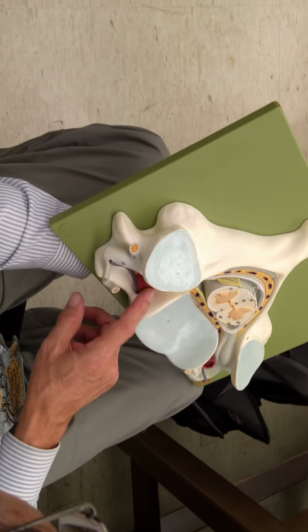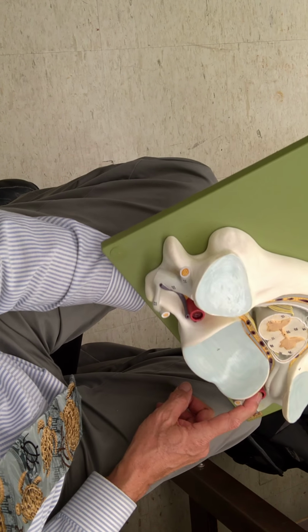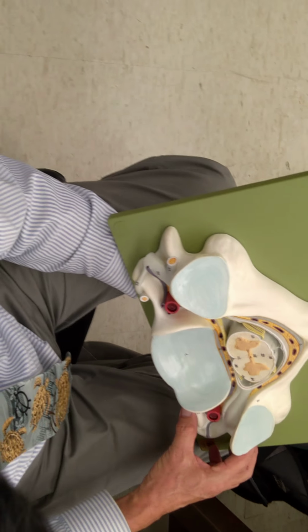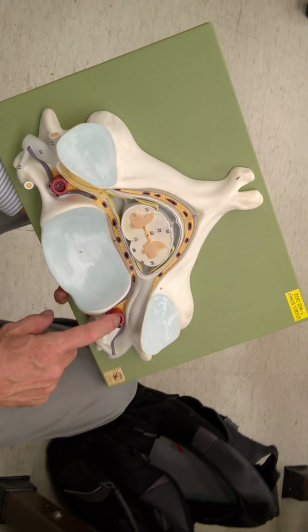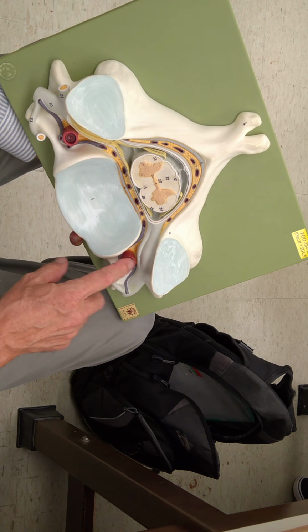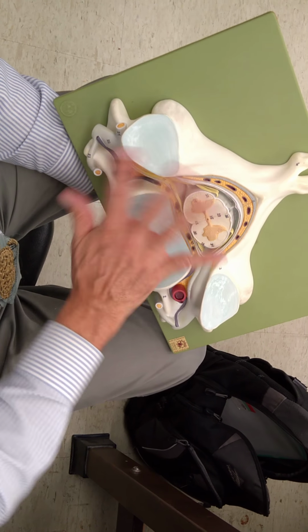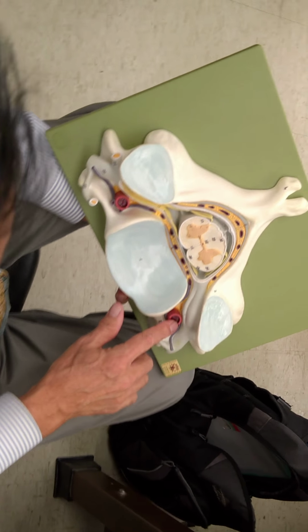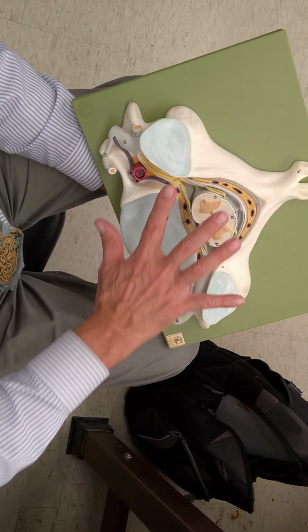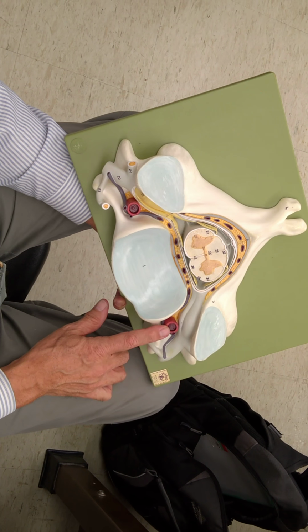Okay, so these are the vertebral arteries. So this is cervical. The cervical vertebra have holes in the transverse process to accommodate the vertebral arteries. And what this does is it enables the neck to rotate, and when the neck rotates, the neck vertebra rotate the vertebral artery with it.